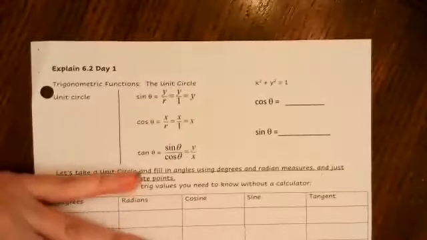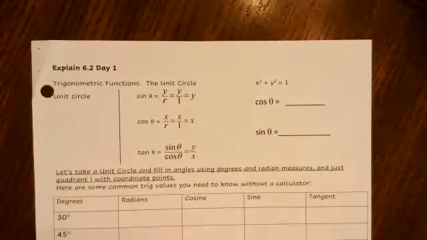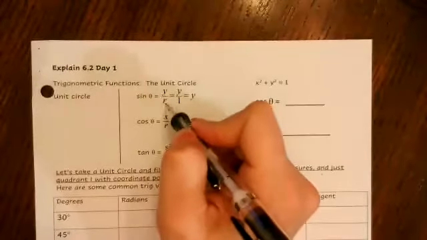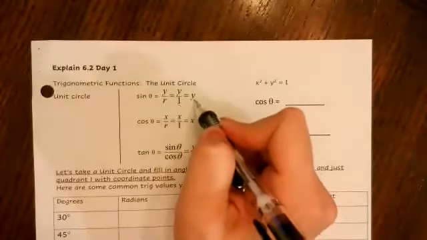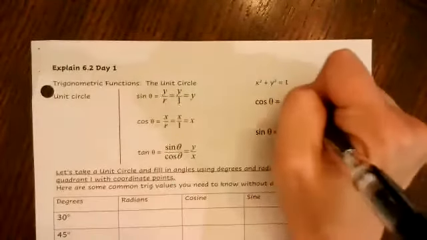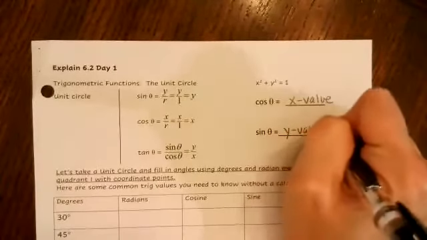All right, so here's a little bit more on why that works. So let's talk about that. On our unit circle here, it tells us that the sine of theta is y over the radius. Since the radius is 1, then it's just y. So cosine is going to be our x values, sine is going to be our y values.